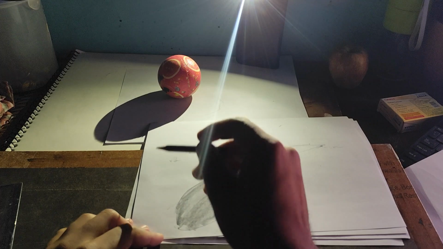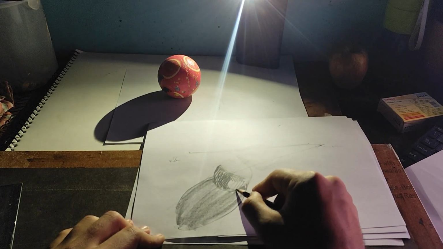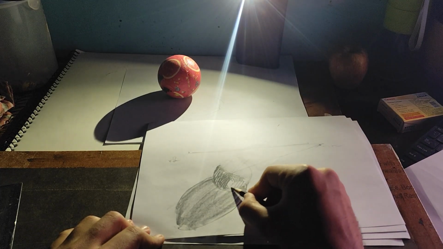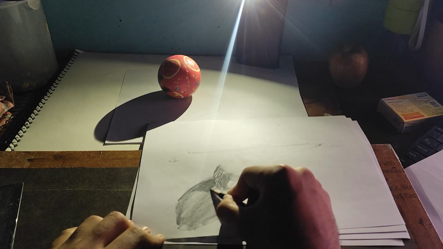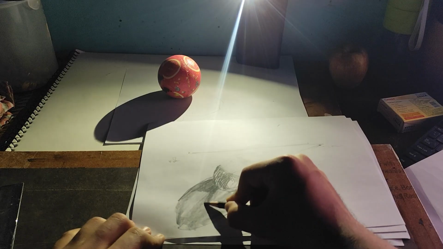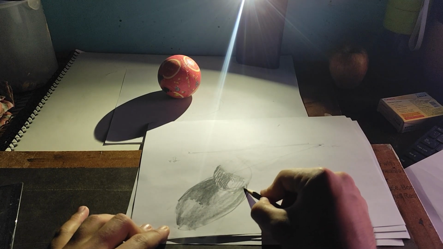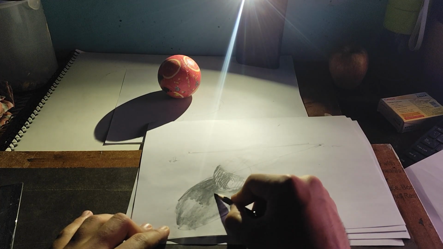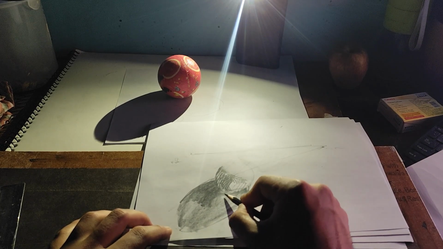Okay, so now you can see depth over here. This portion of the light is darker than this, because here light is coming from this area, so that's why this portion is lighter than this. Okay, you have to focus on this also when you draw shadow. But the closer the shadow is, the darker it will be. Doesn't matter if there is light, if it is just down below that, it will be darker.